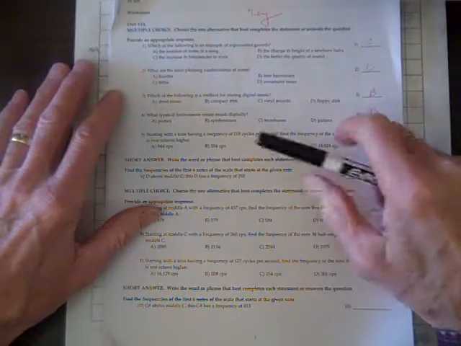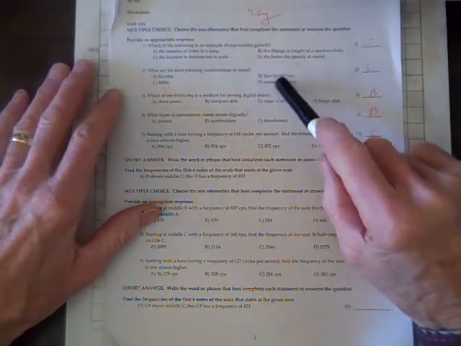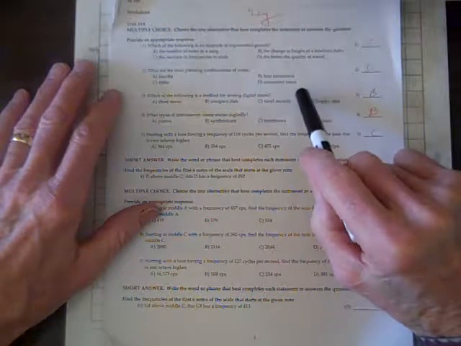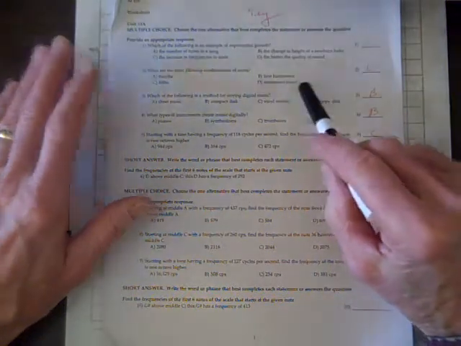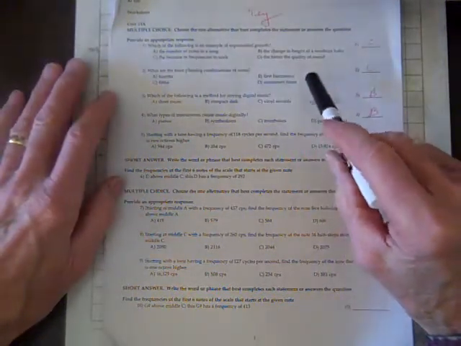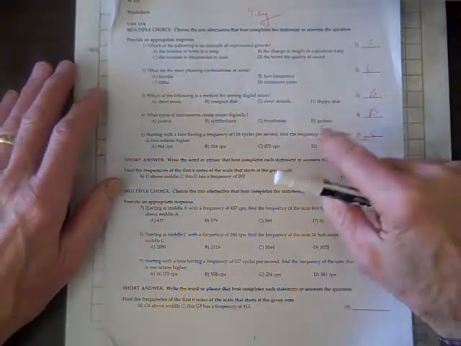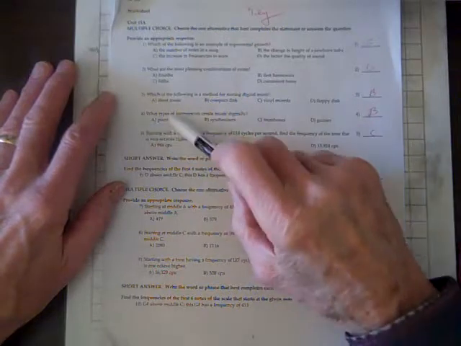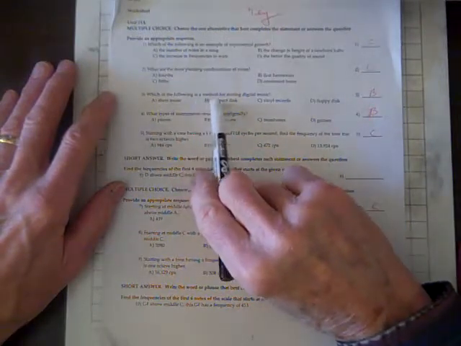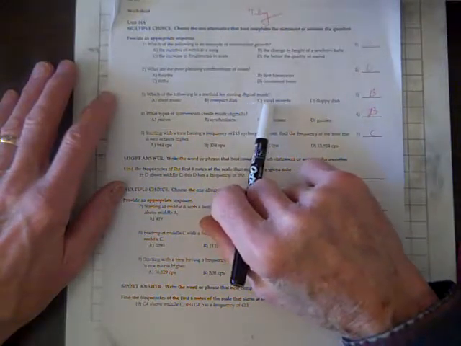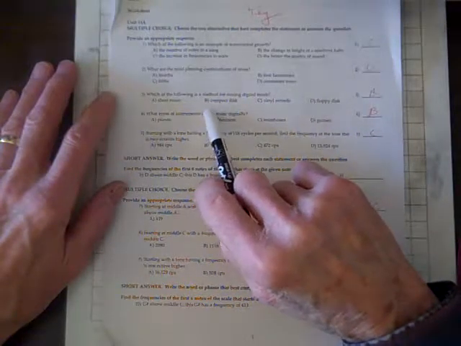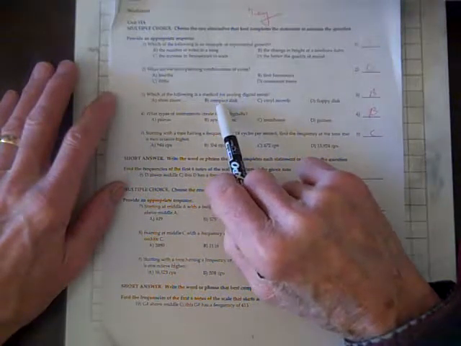Number 2, what are the most pleasing combinations of notes? And it turns out it's consonant tones. So look that up. They are the most pleasing combinations of notes. Good harmony. Number 3, which of the following is a method of storing digital music? And that would be a compact disc.